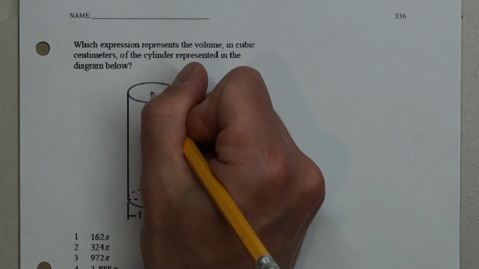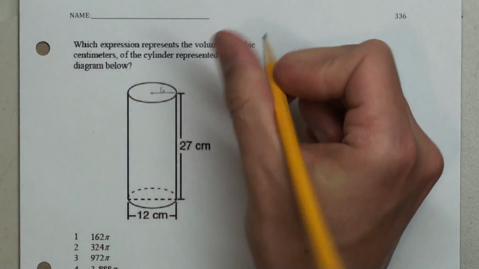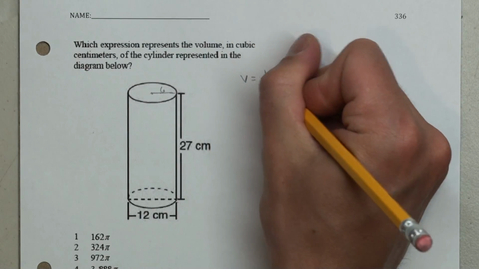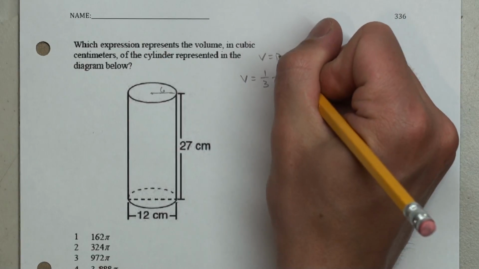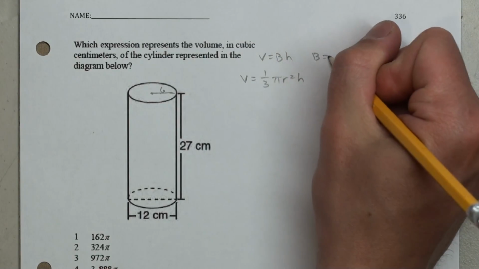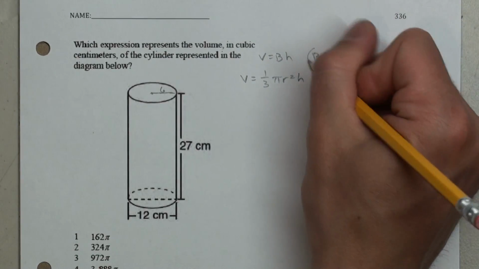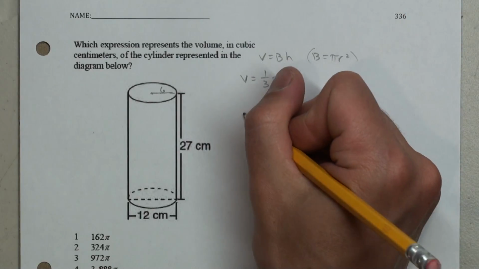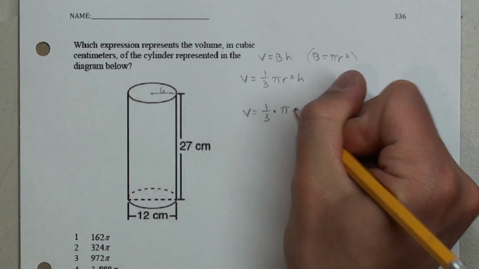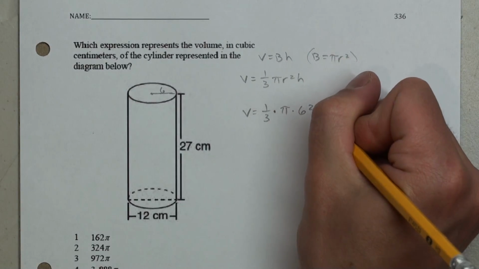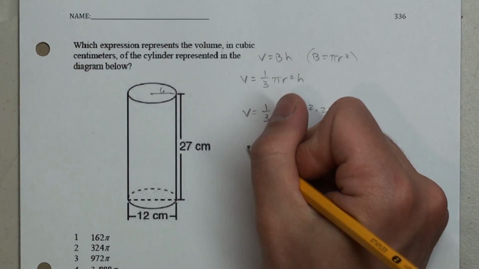So if this is 12, then this is 6, right? And the volume is 1/3 pi r squared h. It's really BH, but B is pi r squared. So V is 1/3 times pi times 6 squared times 27.